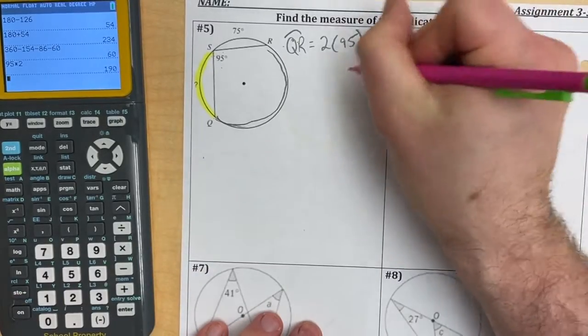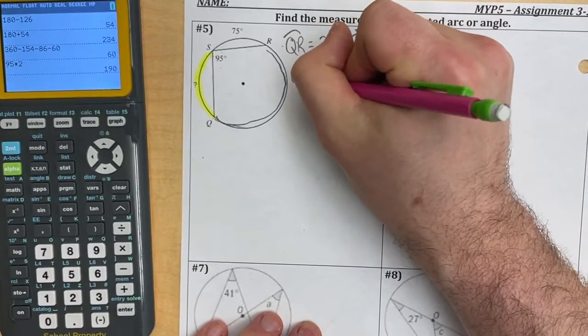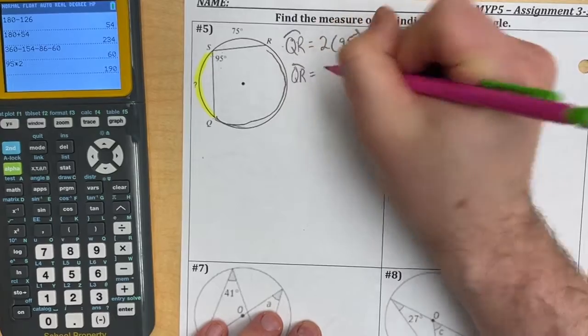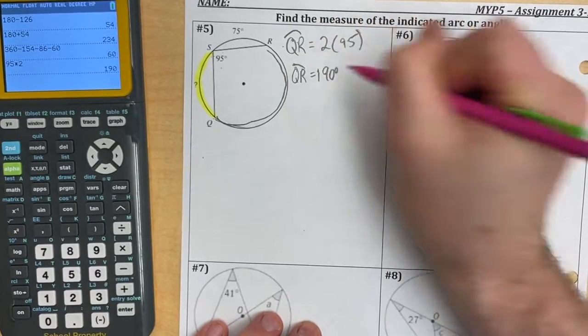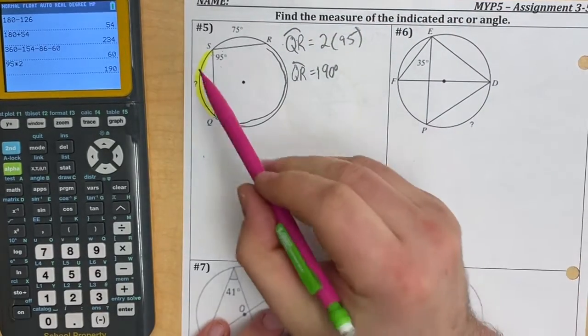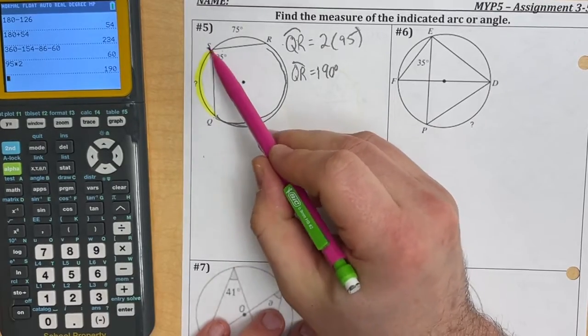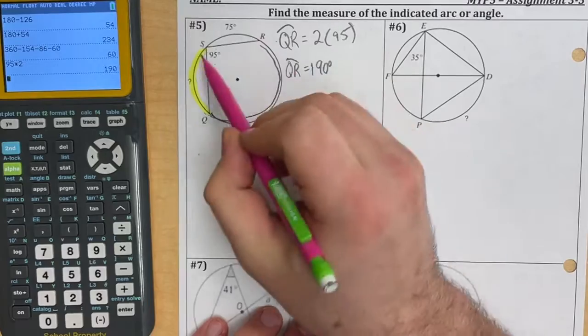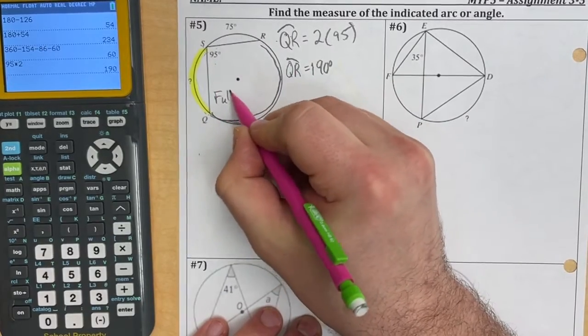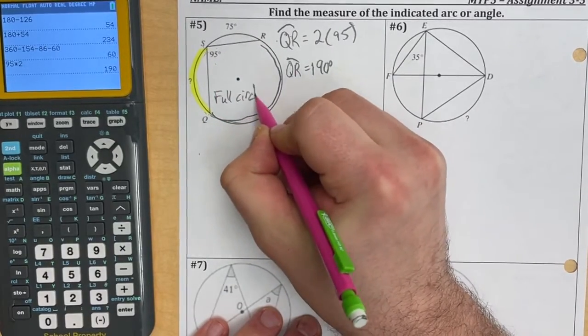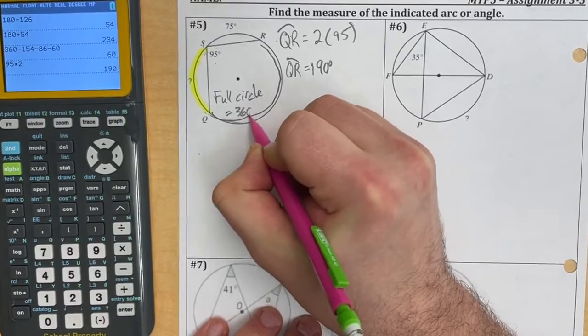I'm going to say that curved amount QR is going to be 190 degrees. That's helpful because now I can use that to find our arc of SQ, because I know that the full circle is 360 degrees.